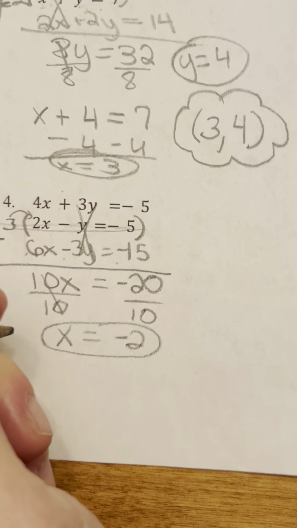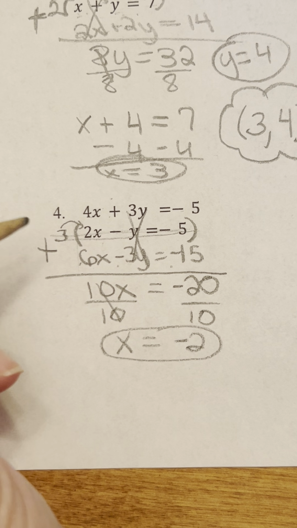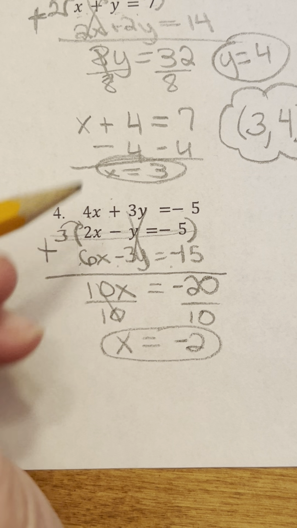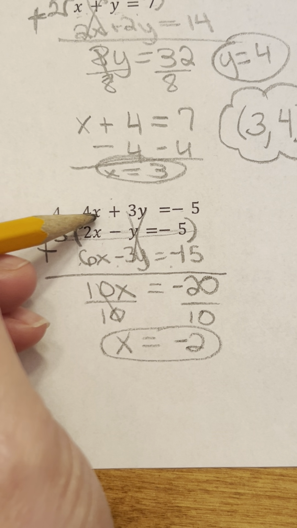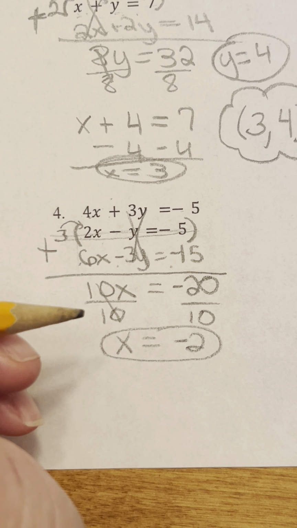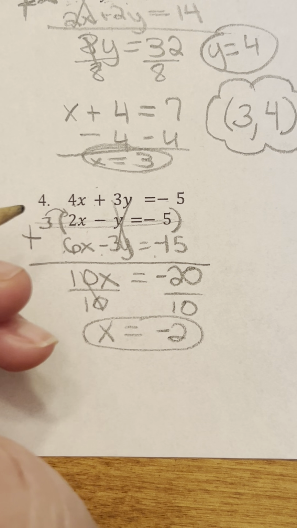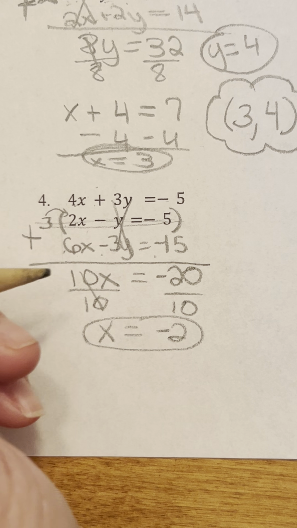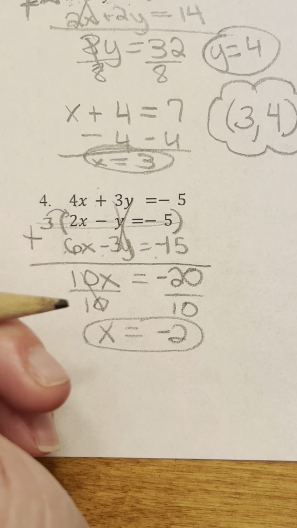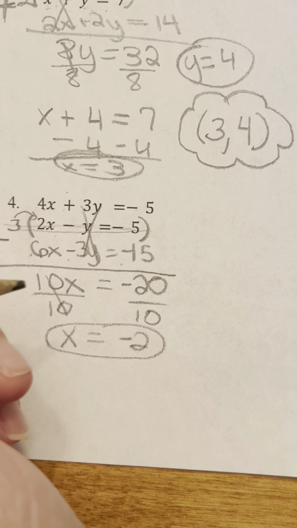Now the only thing we have left to do is go back to one of the two original equations up here that we started with and plug in x, where it is needed, with a -2 and solve so we can solve for y. So whichever one you feel the best with, go for. In this case, I'm actually going to just go with the top equation. Again, if you wanted to go to the bottom, it's fine.